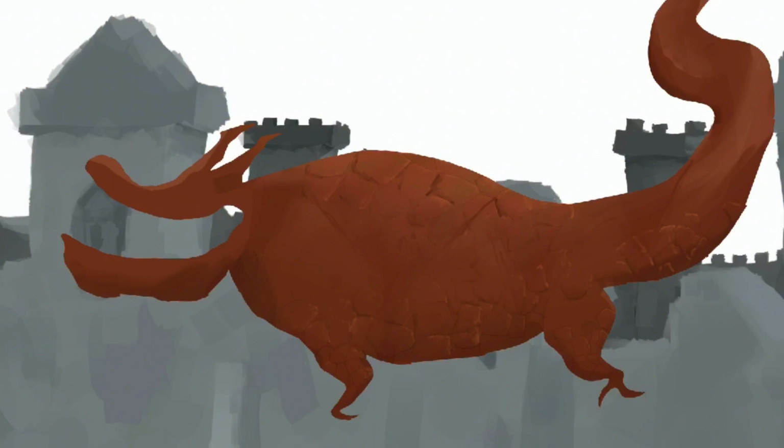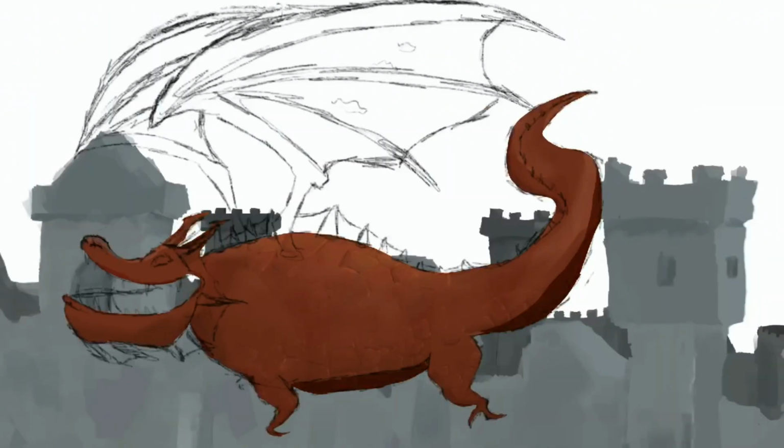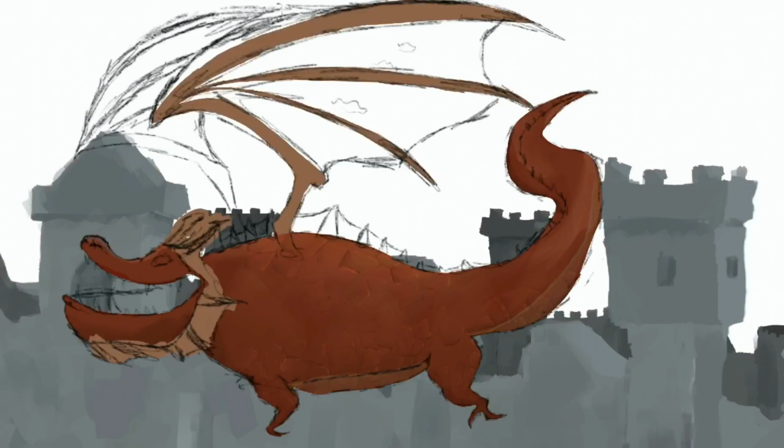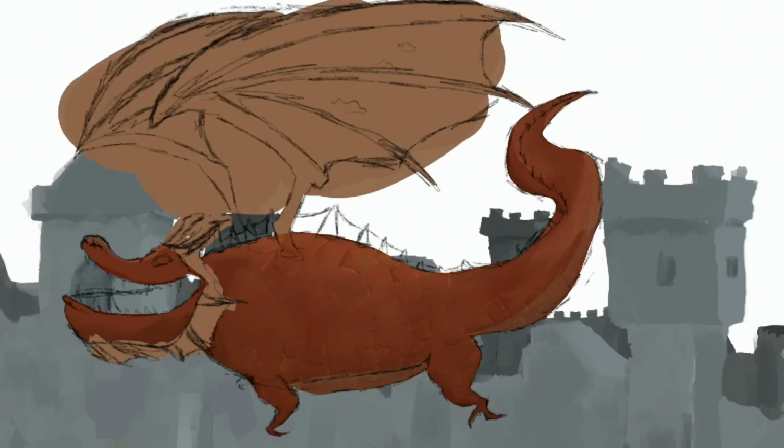So far, the drawing is looking pretty good, but for some reason the dragon is looking a little bare, a little bit plain. But not to worry, I can give him a little color by adding a tan belly, and of course we can't forget about the wings. But before we go on, let's add some more to our background.